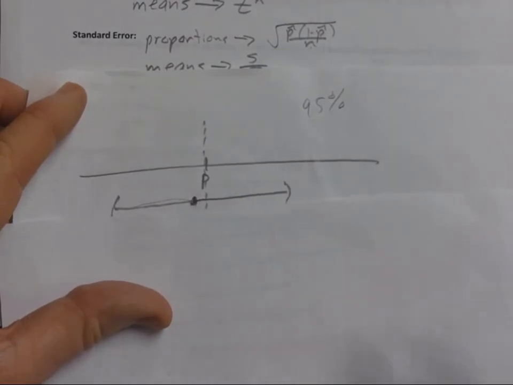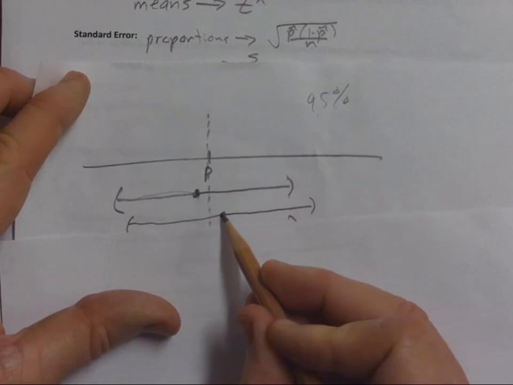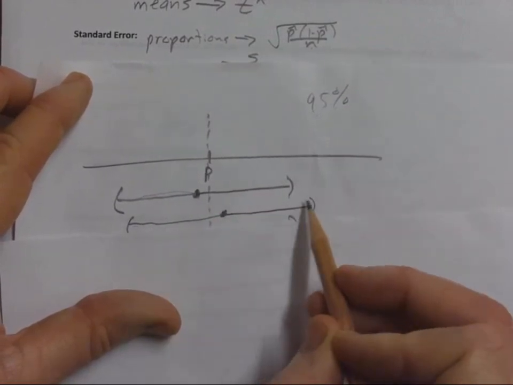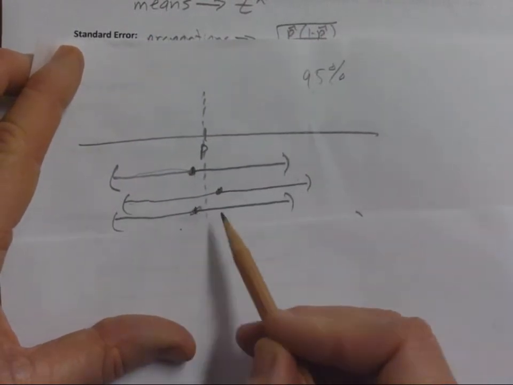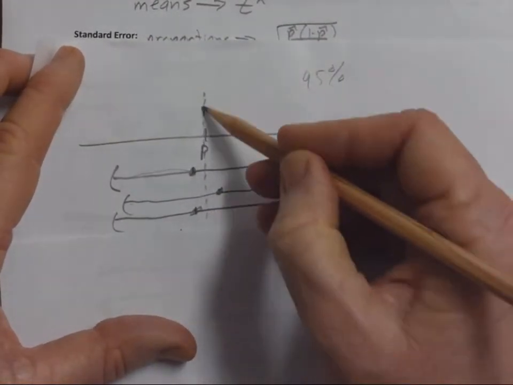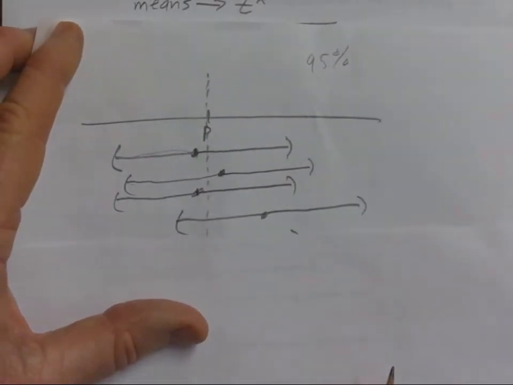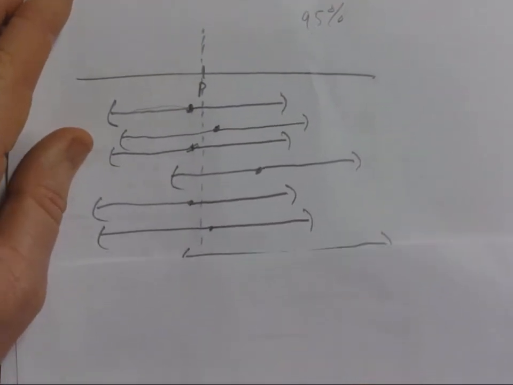There's our interval. But if we were to take another sample and make another interval, we would almost certainly get a different P hat because of sampling variability, and we would get a different interval. And if we were to take another sample and make another interval, we would get another P hat. This one also, you notice, captures the true proportion. And if we made many different intervals, we would get many different P hats and many different intervals as we go down.